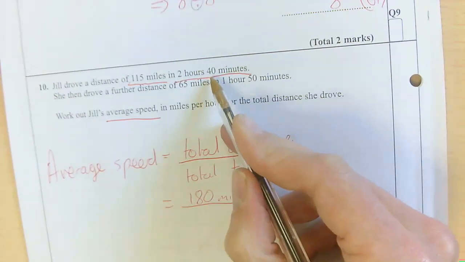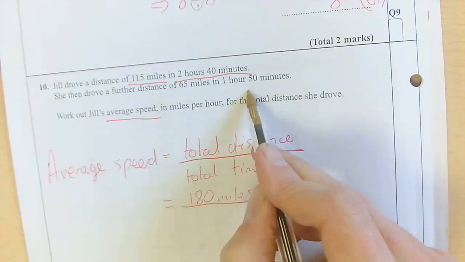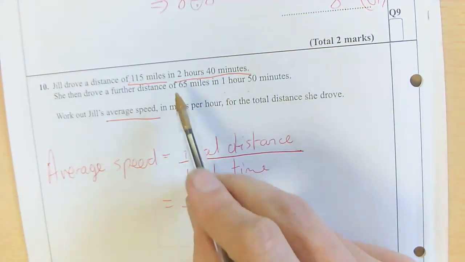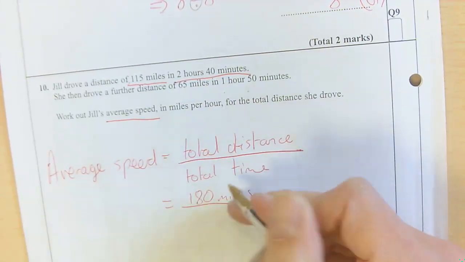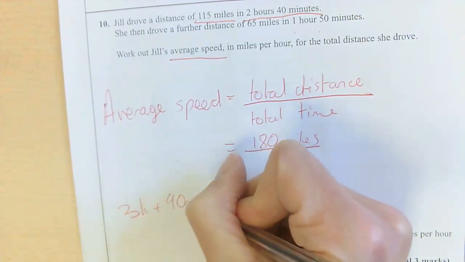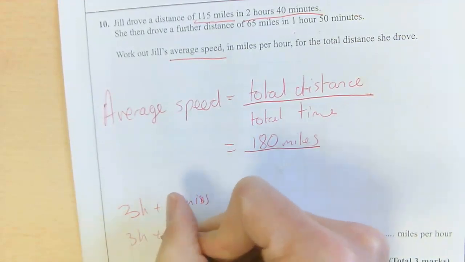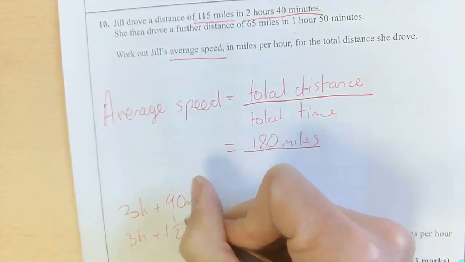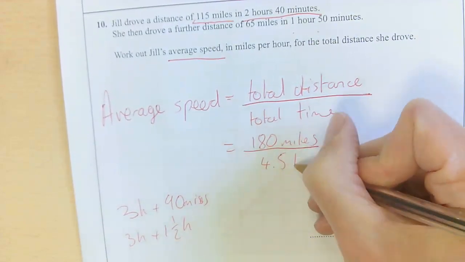And total number of hours, we've got 2 hours and 40 minutes, 1 hour and 50 minutes. So we've got 3 hours and another 90 minutes. So that's 3 hours plus 1.5 hours. So we have got 4.5 hours there.